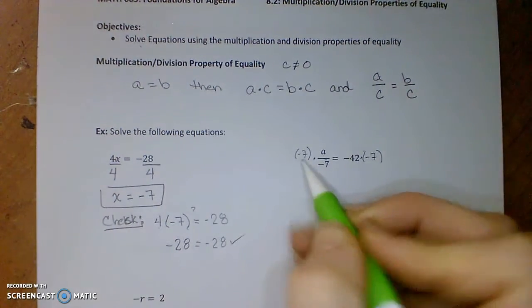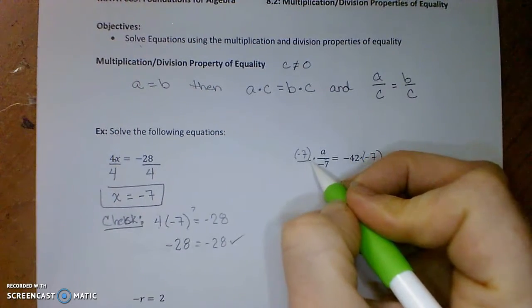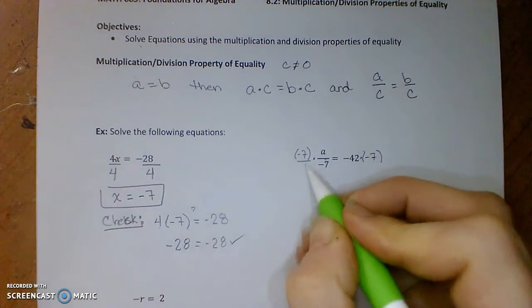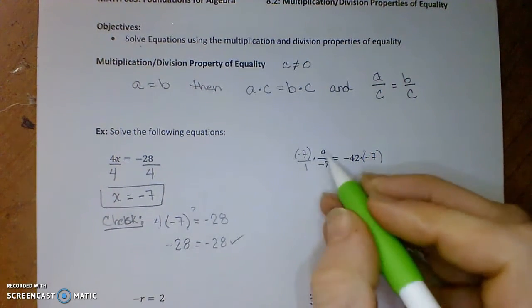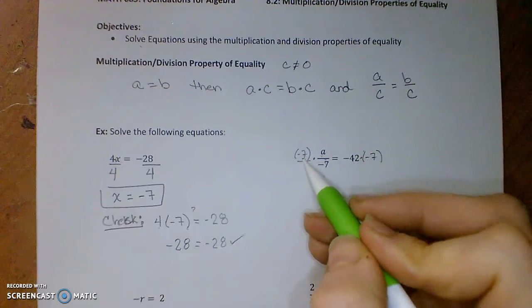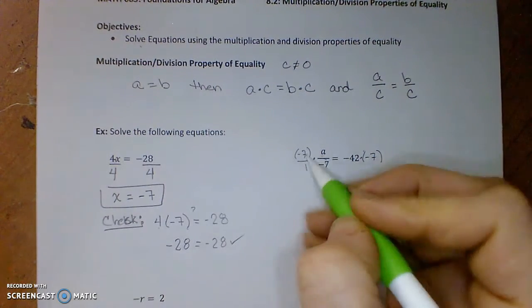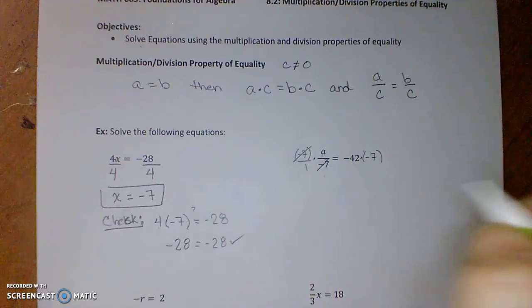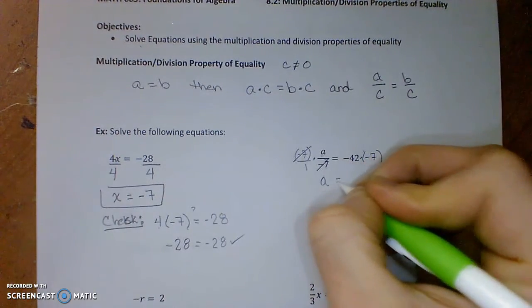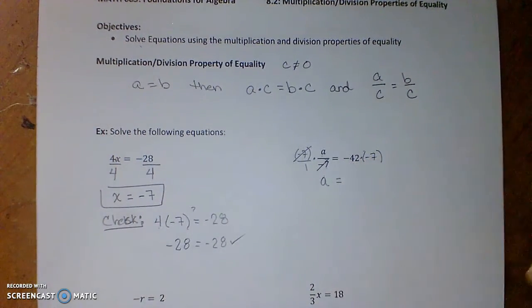And again, we should recognize, like with fractions, this is like negative 7 over 1. The reason this leaves me with just A is because it's got a common factor of negative 7 in the numerator and denominator. So that leaves me with just A on the left, and negative 42 times negative 7.